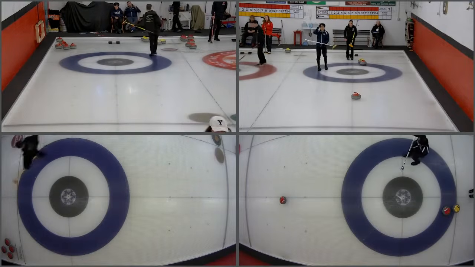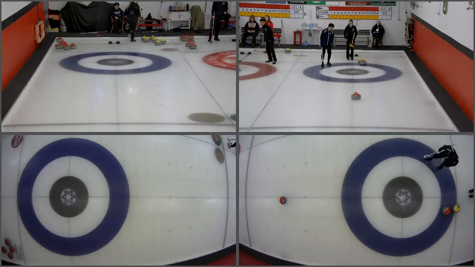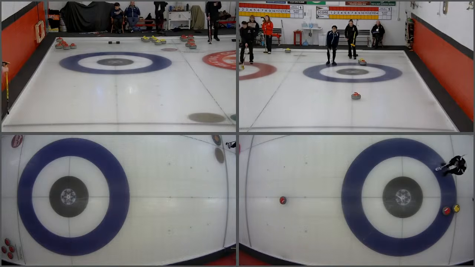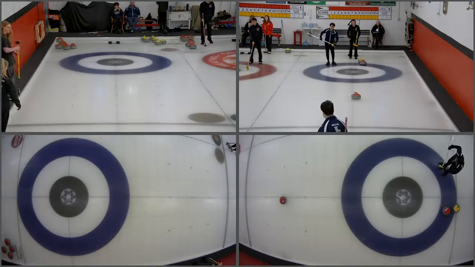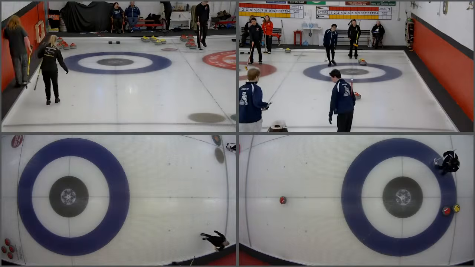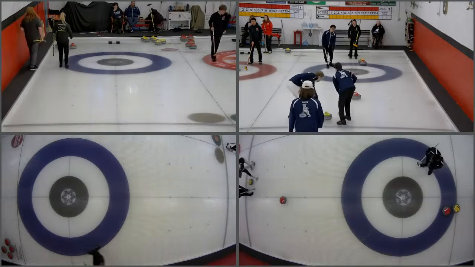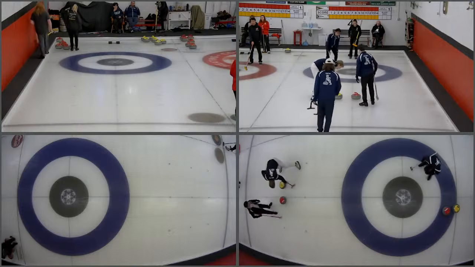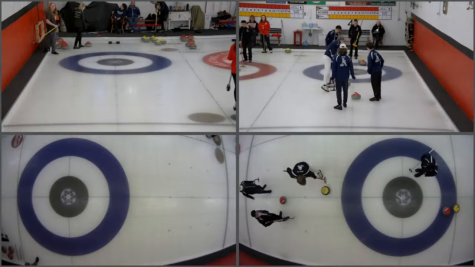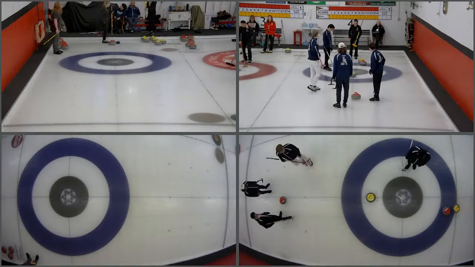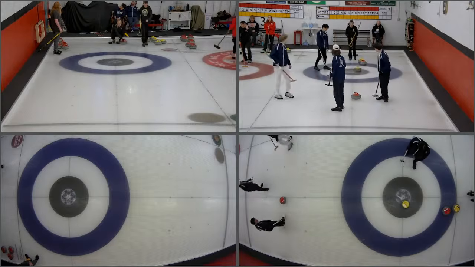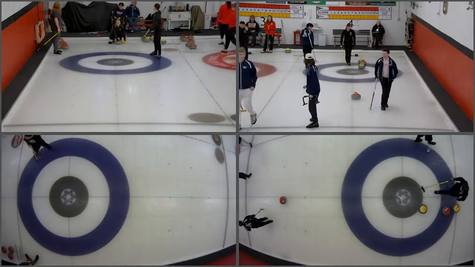We probably won't see too many blanks today. I think both these teams are playing pretty aggressively throughout the weekend, so we'll probably see a lot of draws, and hopefully a lot of scoring. So Bryce is coming around here again. Better weight this time, and it looks like it's going to sit right in there in the back 4 foot.